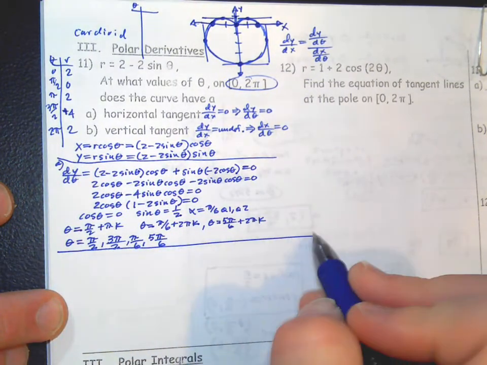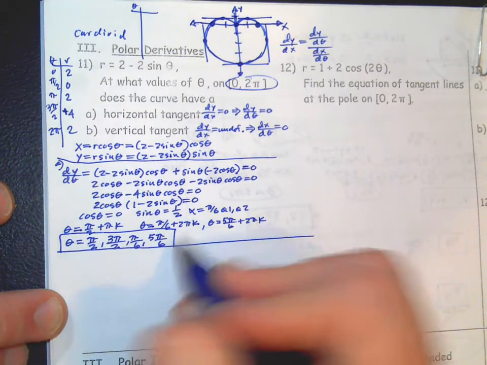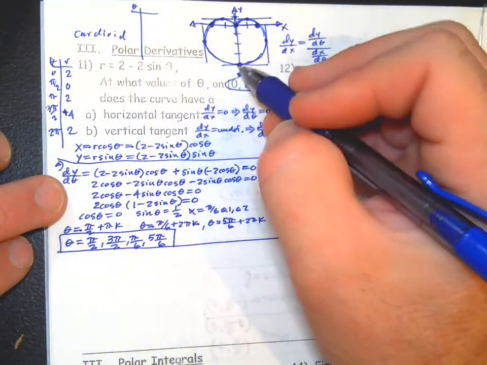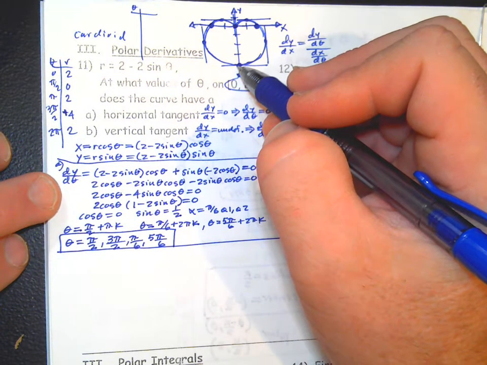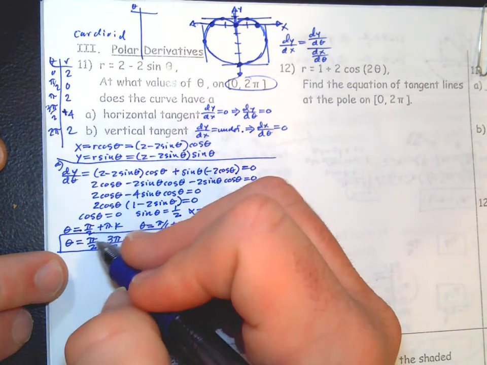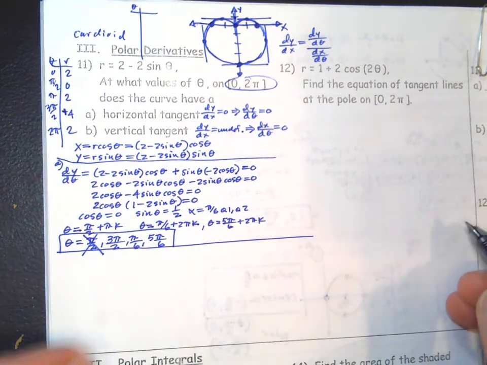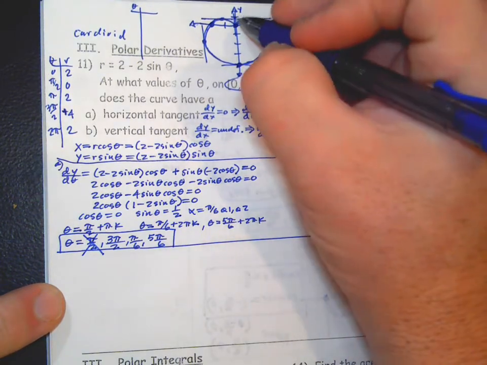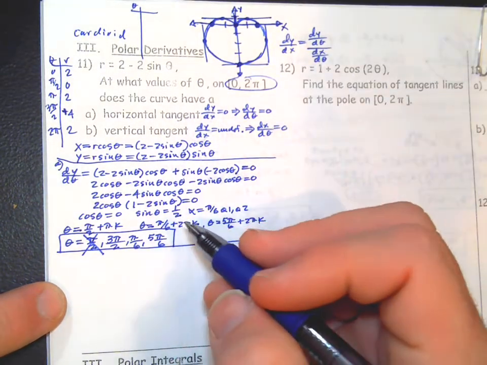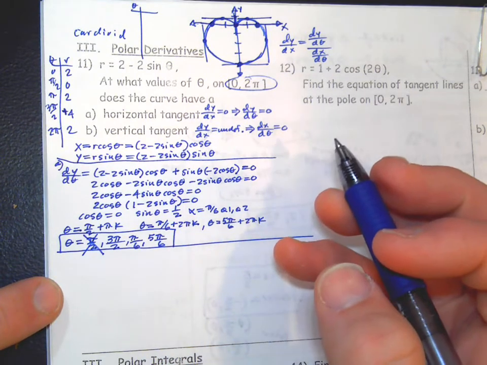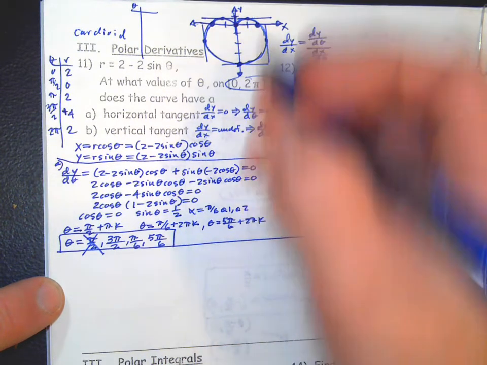Now, we expected for horizontals to have 1, 2, 3 of them, and at pi over 2, that one should not be horizontal. You could prove it with L'Hopital's rule, but from the picture, it's vertical. And don't say because it's a cusp. Cusp doesn't rule out a horizontal. You can have a horizontal on a cusp. You can just say it has a vertical tangent there.